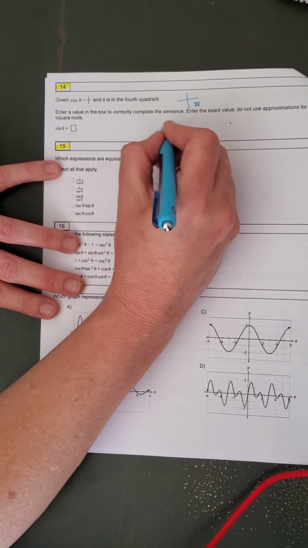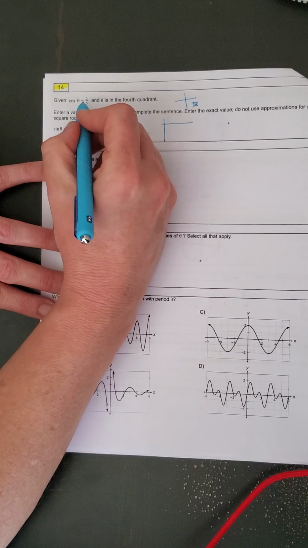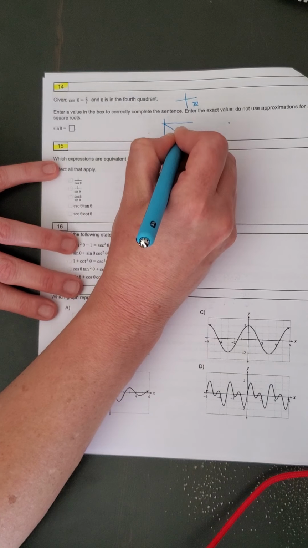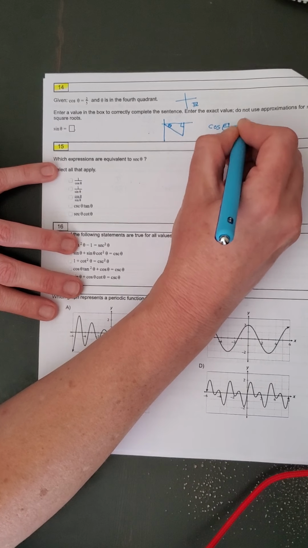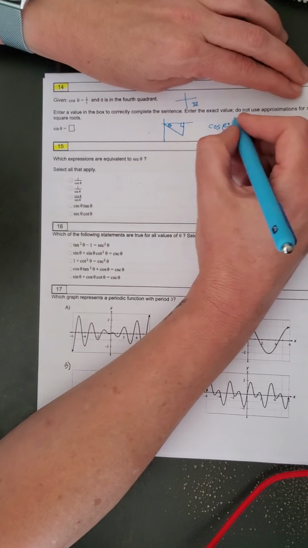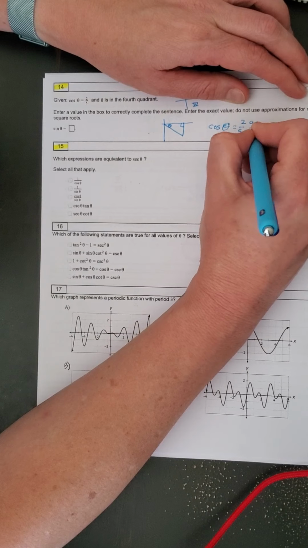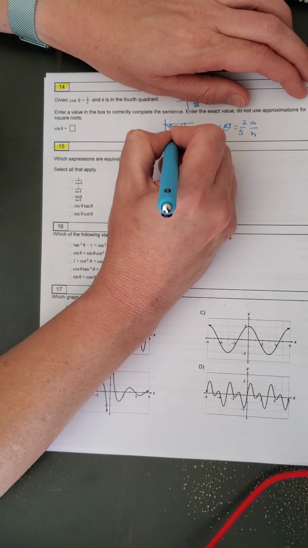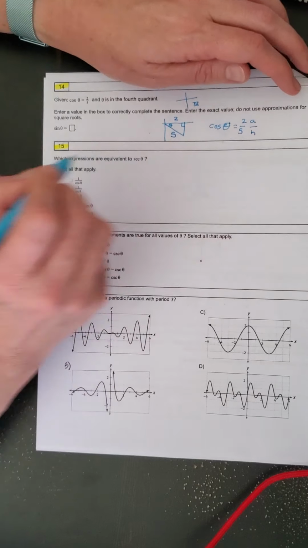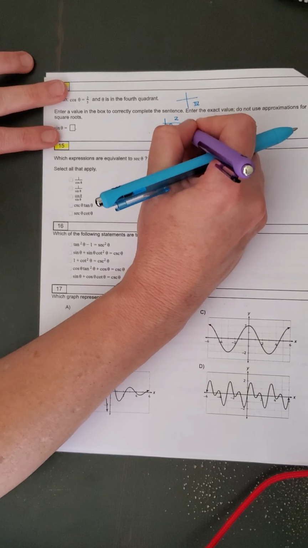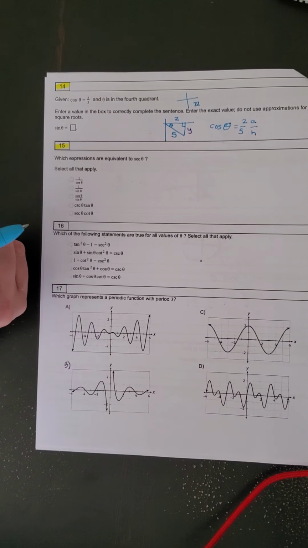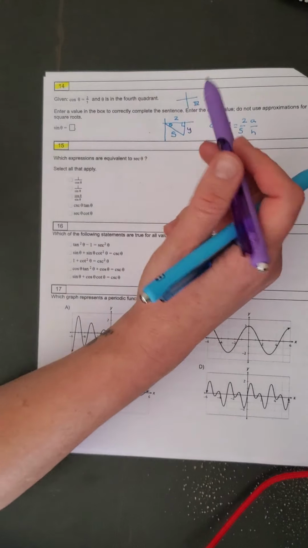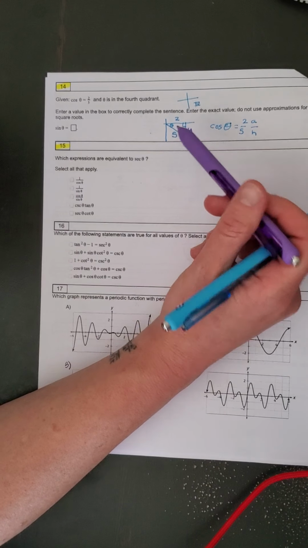It says, enter a value in the box that correctly completes the sentence. Okay, so in the fourth quadrant, I'm only going to draw my fourth quadrant so I have some room. I'm just going to draw a reference triangle. Cosine theta is 2 over 5. Well, what that tells me is, since cosine is adjacent over hypotenuse, that my hypotenuse is 5 and my adjacent is 2. And so what I'm going to need to do is use the Pythagorean theorem to find this missing side length. I'll call it y. And then once I know that missing side length, I'll be able to calculate sine theta, because sine will be this side, opposite over hypotenuse.